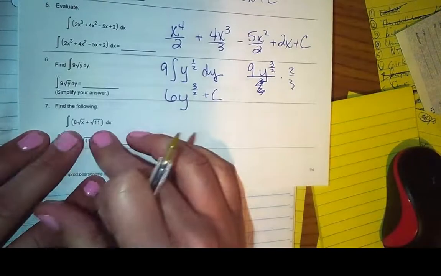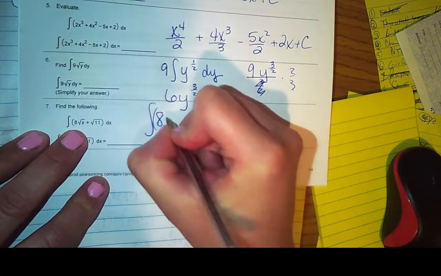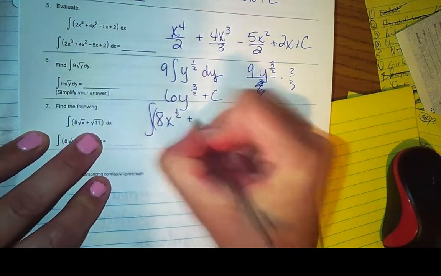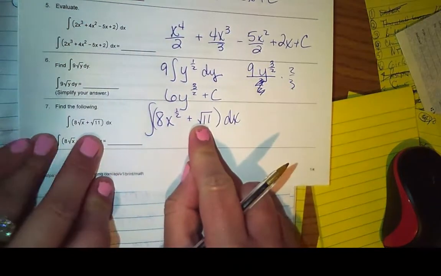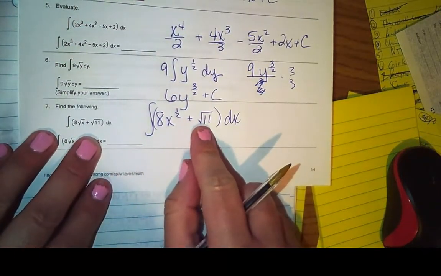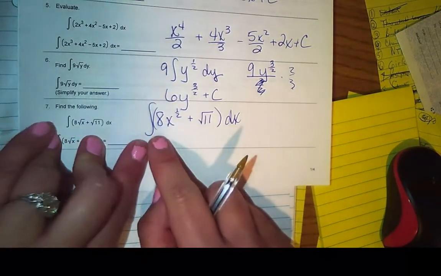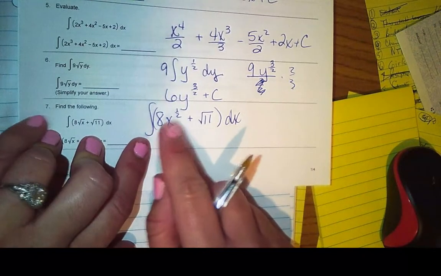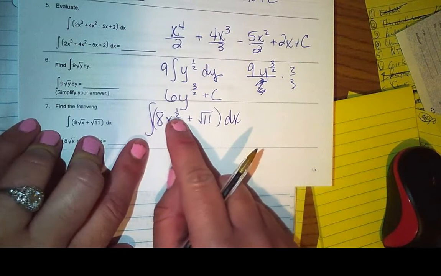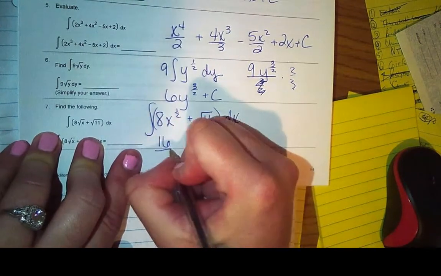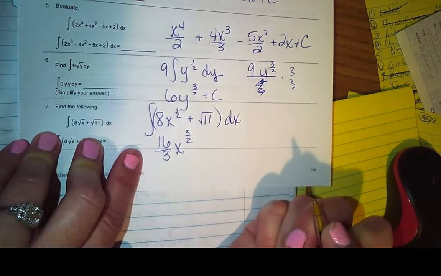And now this one, I've got the integral of 8x to the 1/2 plus the square root of 11 dx. Now don't let that freak you out. Do you see a variable? No, that's just a number. So it's coming along for the ride. So this becomes 8x to the 3/2 over 3/2, which means times 2/3. So I get 16/3 x to the 3/2.